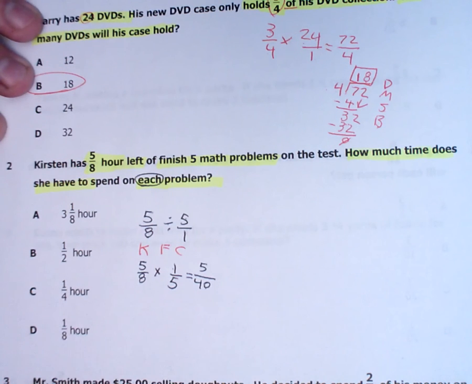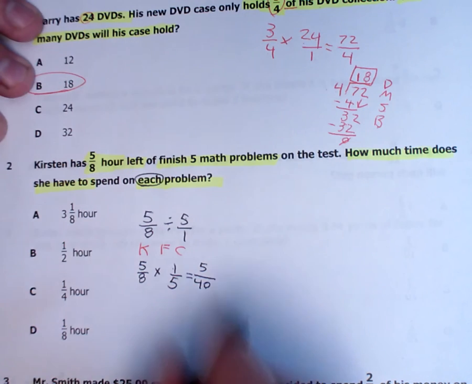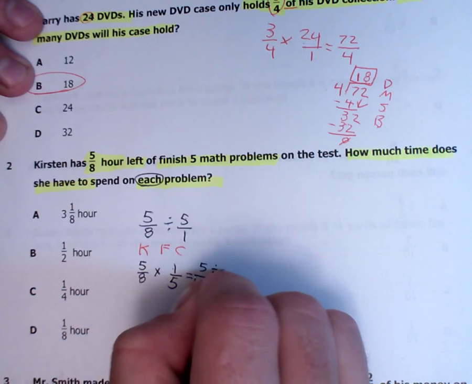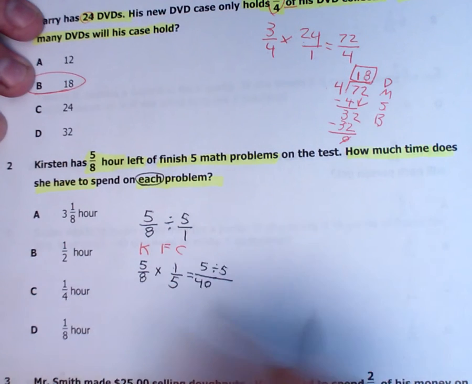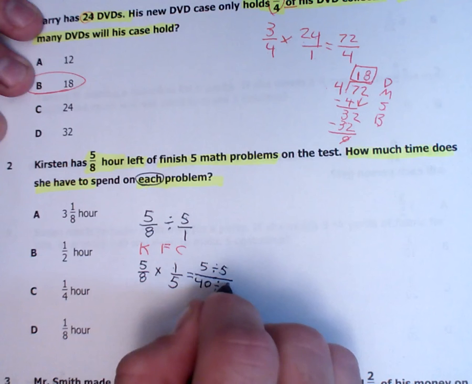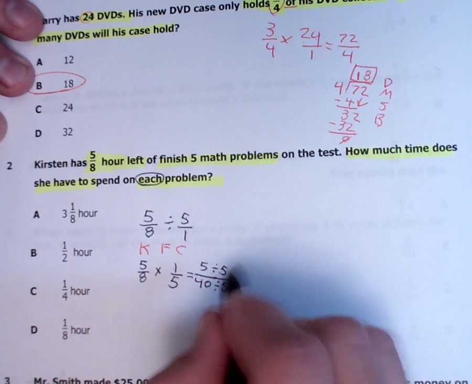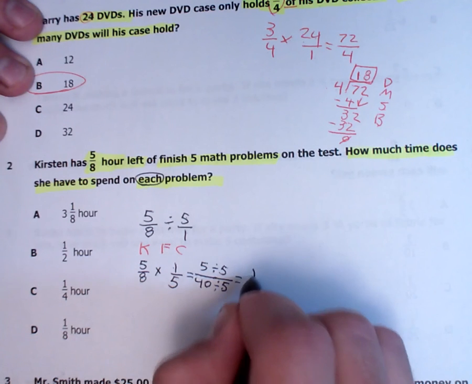If you have trouble with it, make your greatest common factor T-chart. Don't forget about that. So 5 and 40, well, 5 can go in both. So short division. It's a proper fraction, so short division, less work to do. Divide the top and bottom by 5. You'll get 1/8.